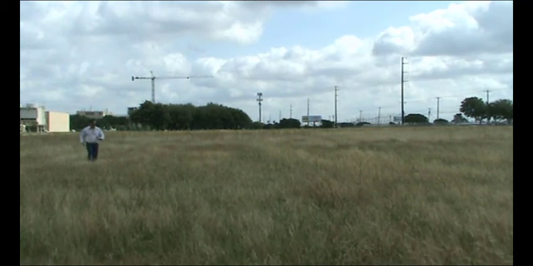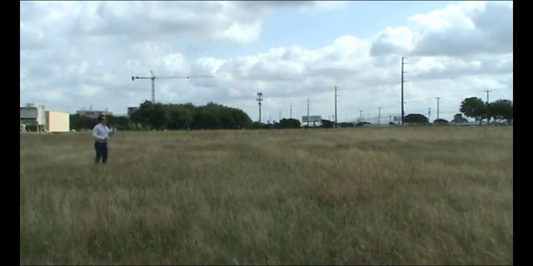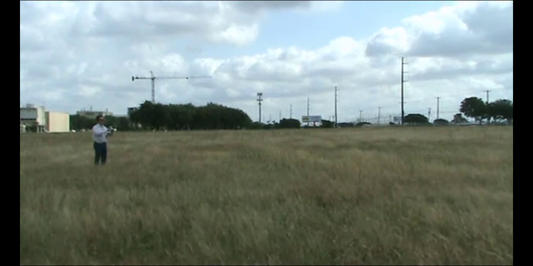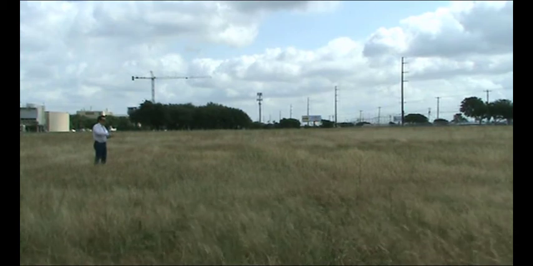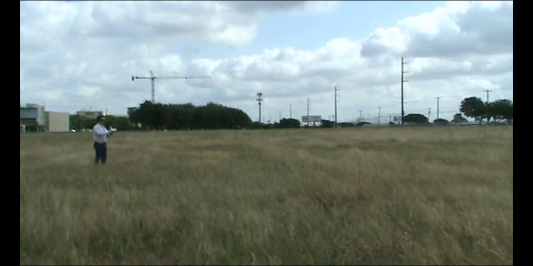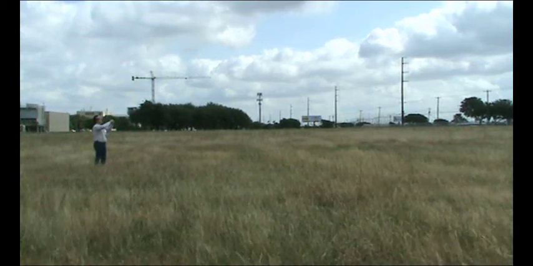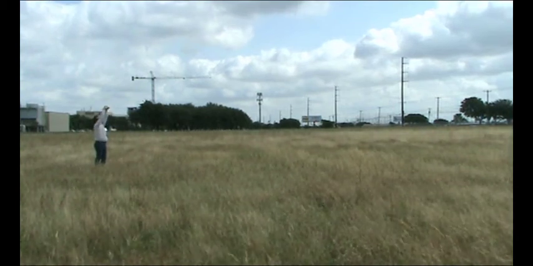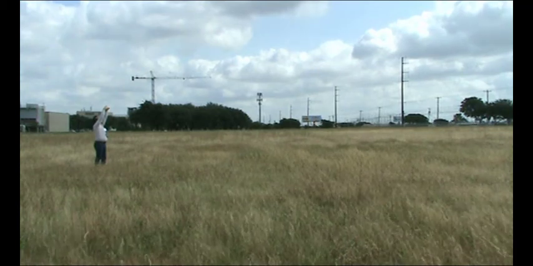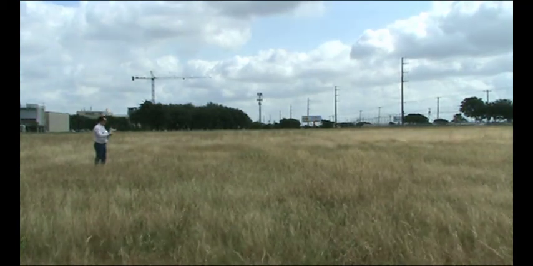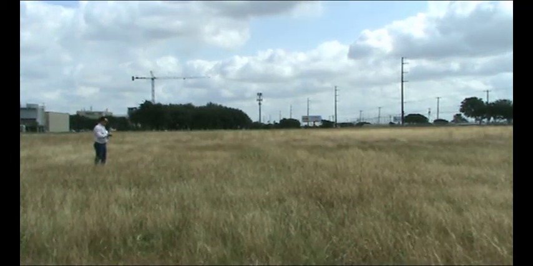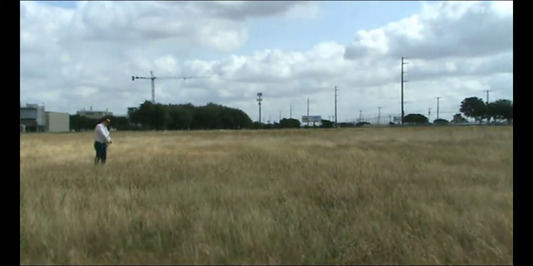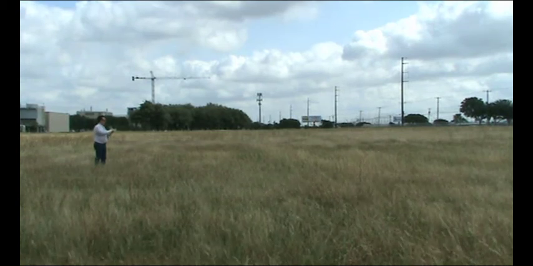There are several pixels of grassland. That should be visible in a concurrent Landsat scene. We take one picture from the top, nadir, and 4 oblique pictures in the 4 cardinal directions to give us an idea of how big is this extension of grassland.